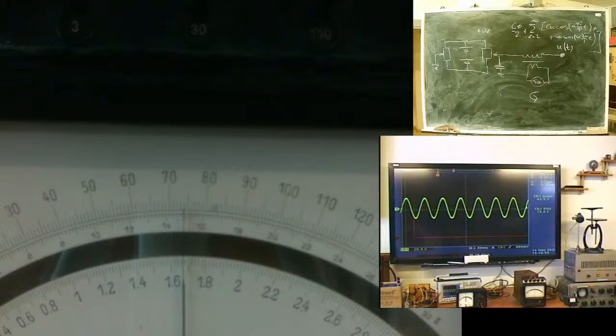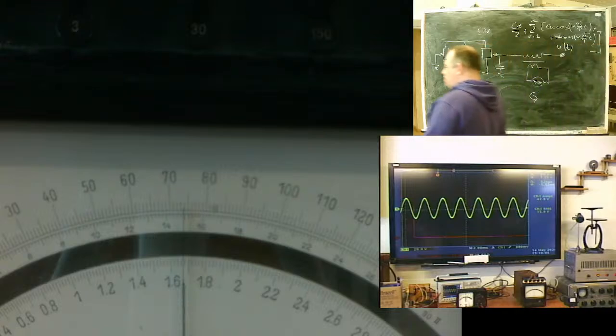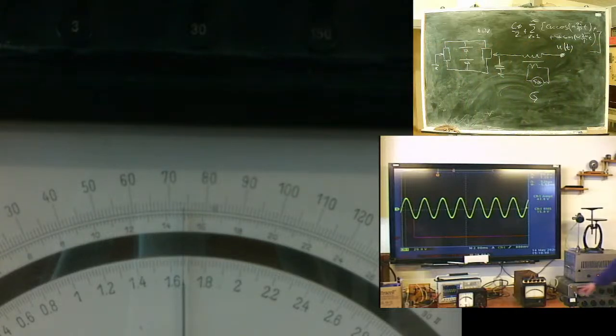It's a big problem. Actually, the angle is proportional to the what? To the average of absolute value. And here, volts AC pretends to be RMS.